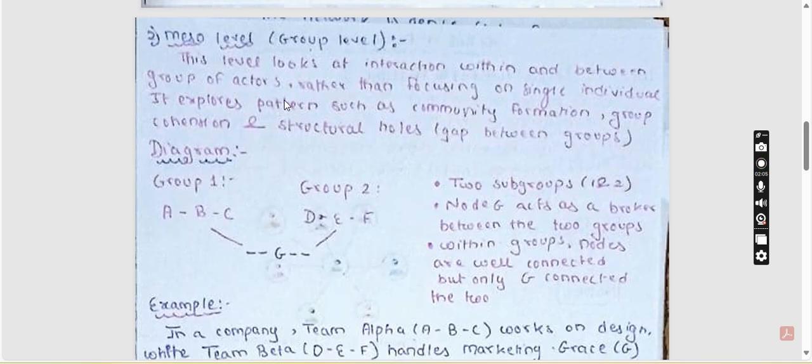The second level of analysis is group level analysis, also known as meso level analysis. Group level analysis looks at the subgroups or cliques within a network. It identifies cohesion, brokerage level, and how groups collaborate. Think of two project groups in a company connected by one team leader. If that leader leaves, communication may break down.